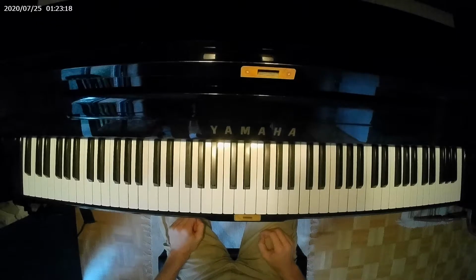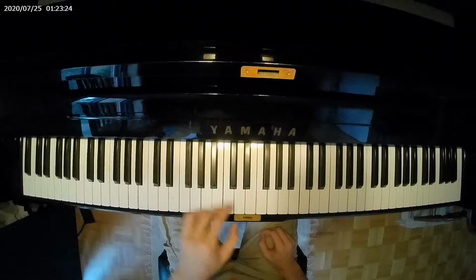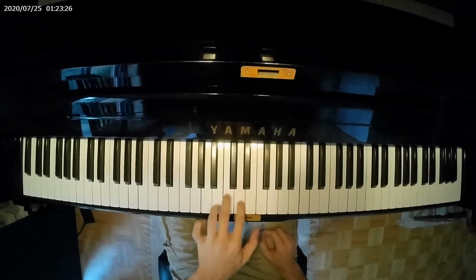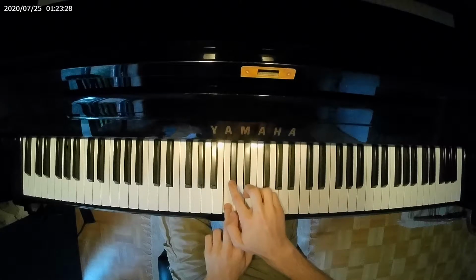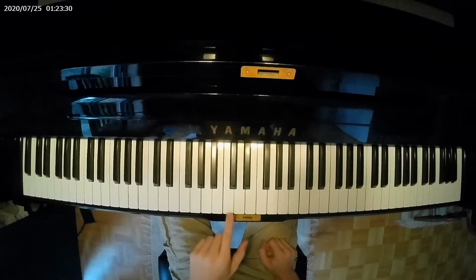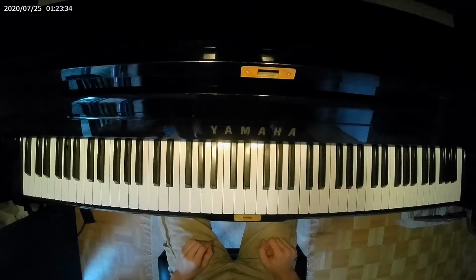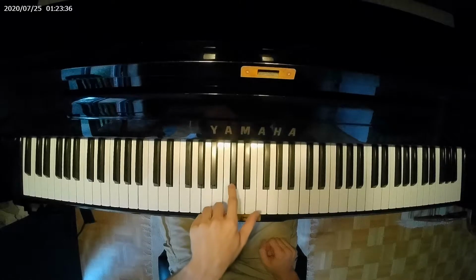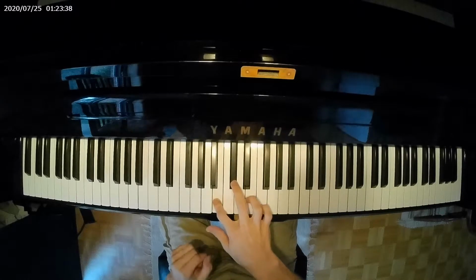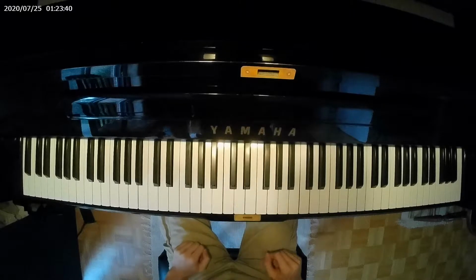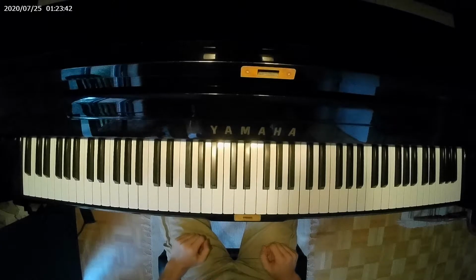Now, a whole step is two notes that have a note in between them. Effectively, it is two half steps added together. In between, you have a note. C, D has this C sharp or D flat in between them. Likewise, B to C sharp has that note in between it. You have a C natural in between B and C sharp.